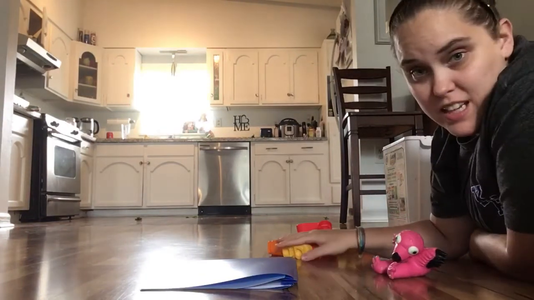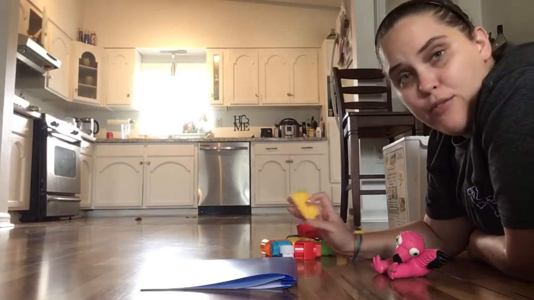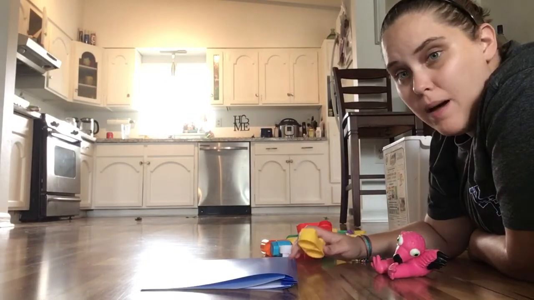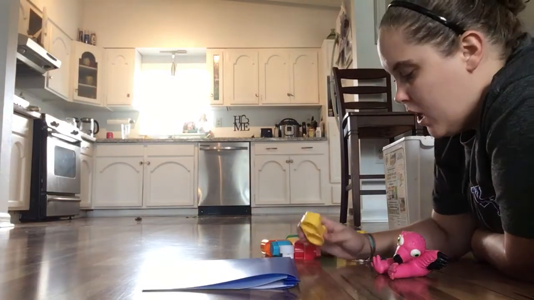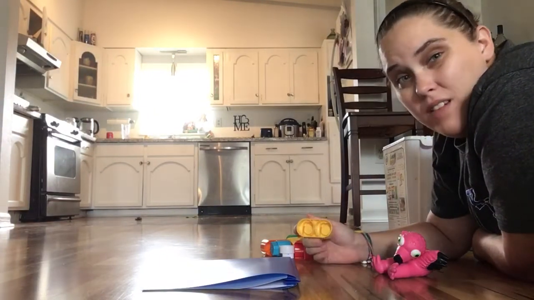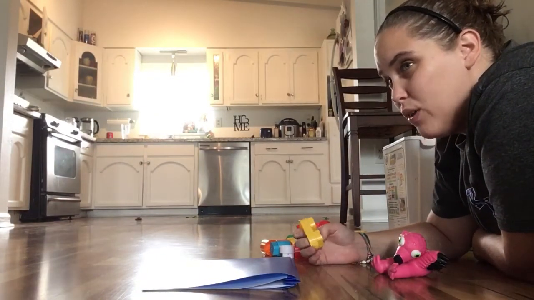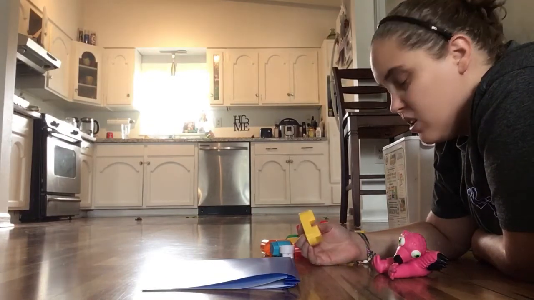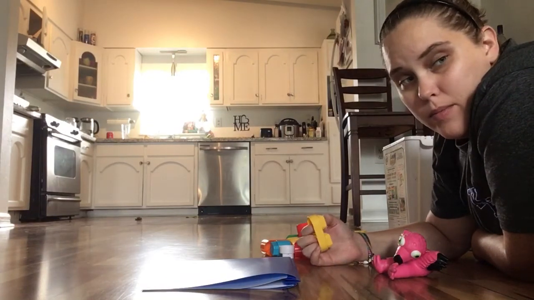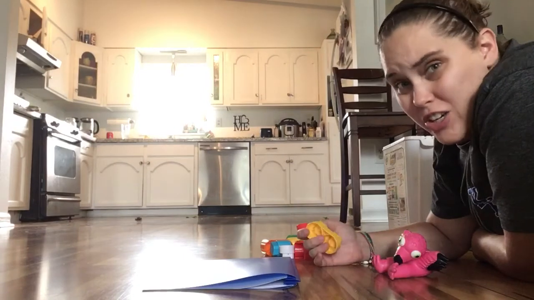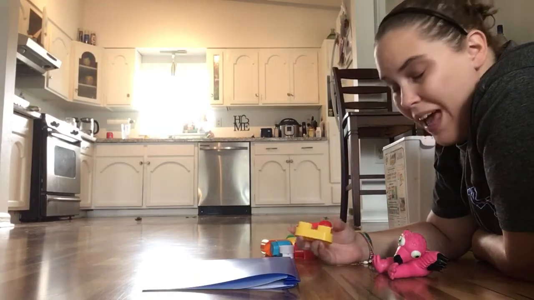I have this type of block. It's my friend Memphis's blocks, but I'm sure he'll let me borrow them. If you have Legos, or blocks kind of like this, or wooden blocks, you can use whatever building structures you have.